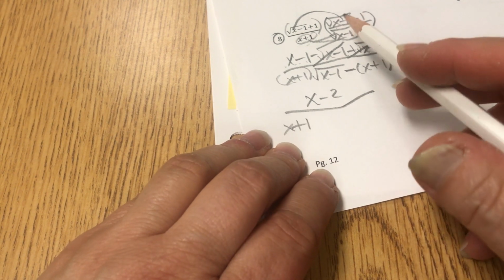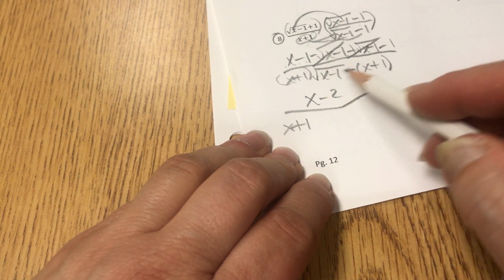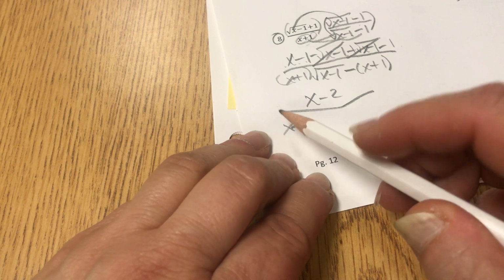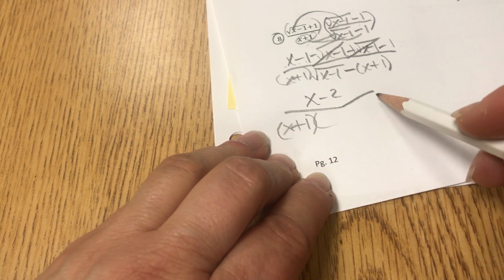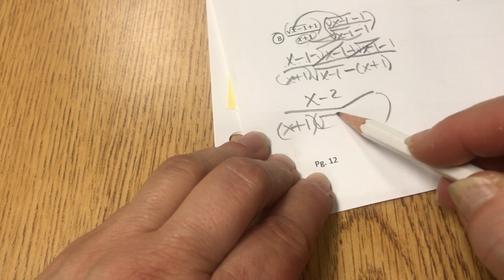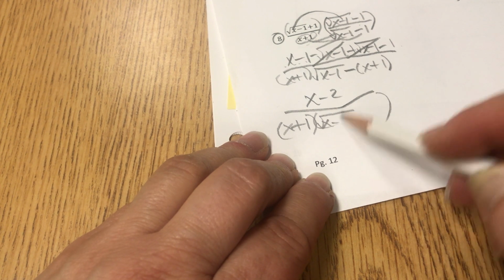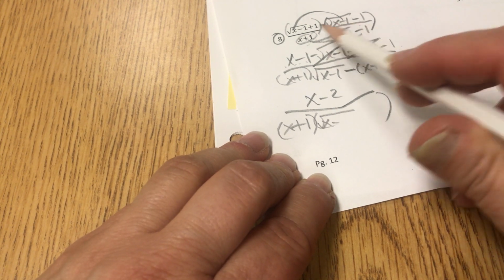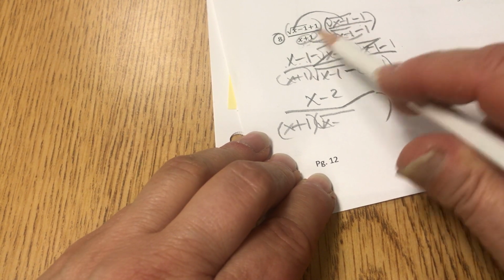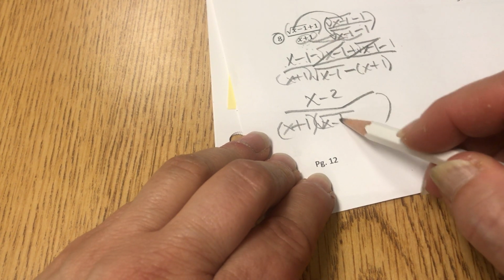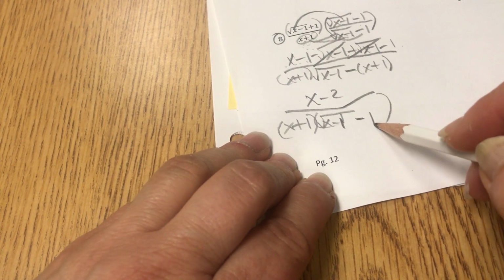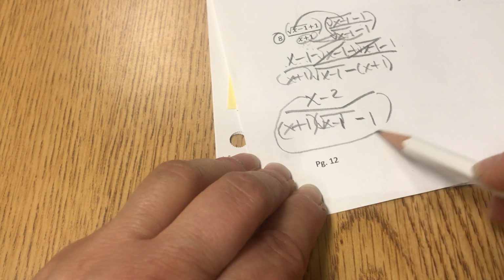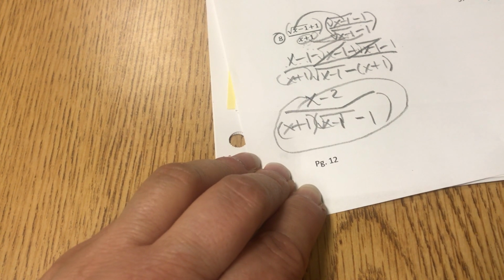Either you can leave it the way it was before, or you can do it this way. I don't think anything will simplify, so if you want to leave it in factored form, you can leave the multiplier that you did up here as a factored form, x plus 1 times what I multiplied by. And even though that looks funky, that should be your final answer.